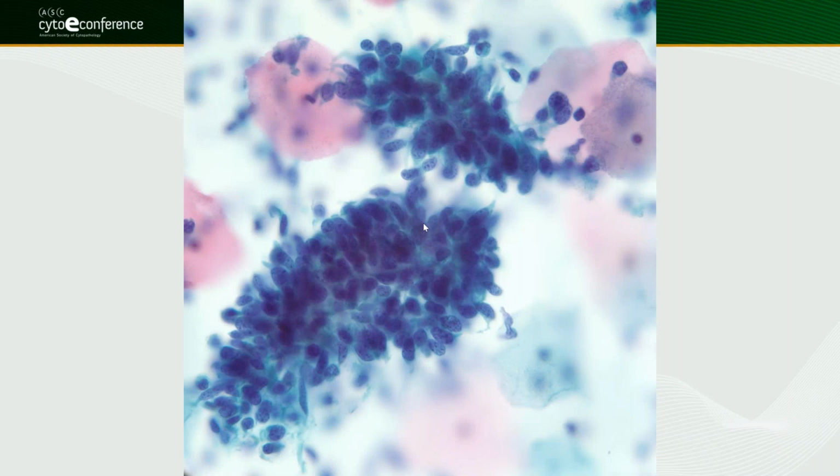And I think when it is at AIS stage, most people recognize it. It's more in the beginning, like is this just a reactive ECC? We call it atypical endocervical cells, NOS. That's when we need to really follow good criteria.